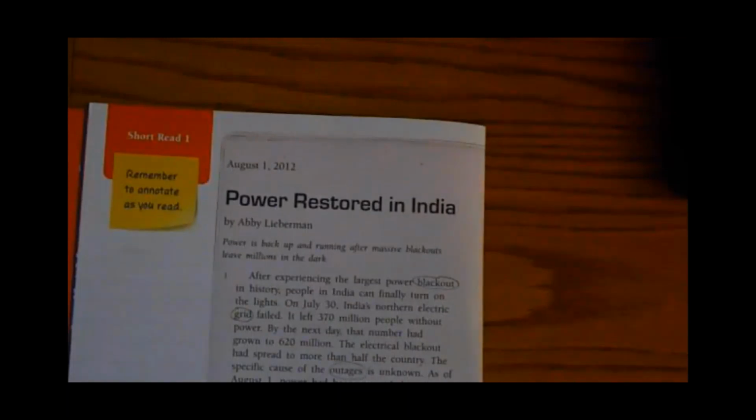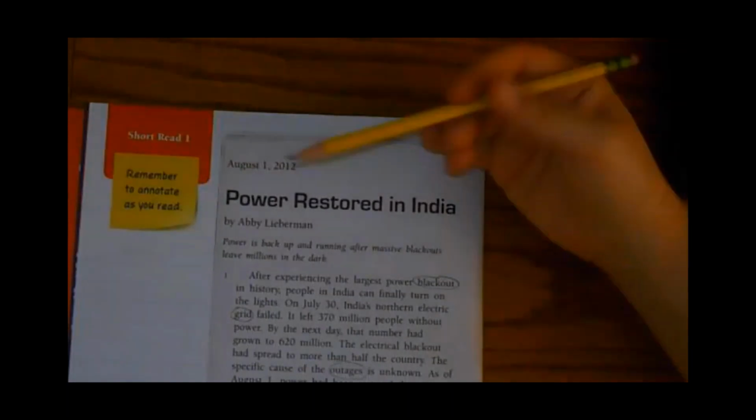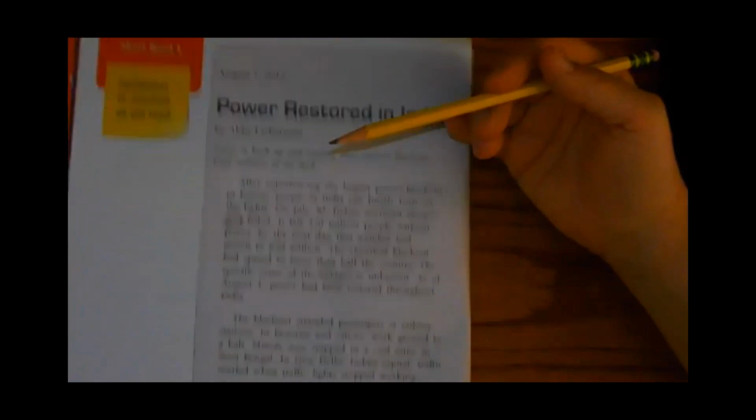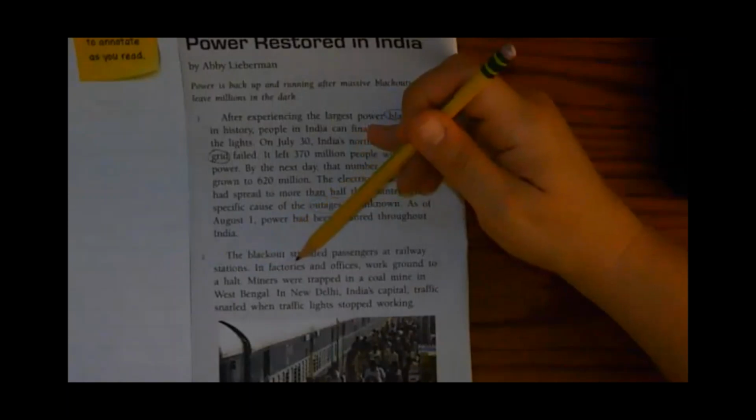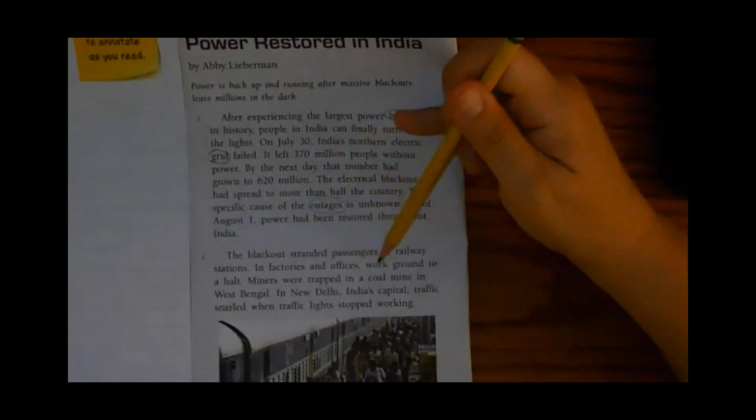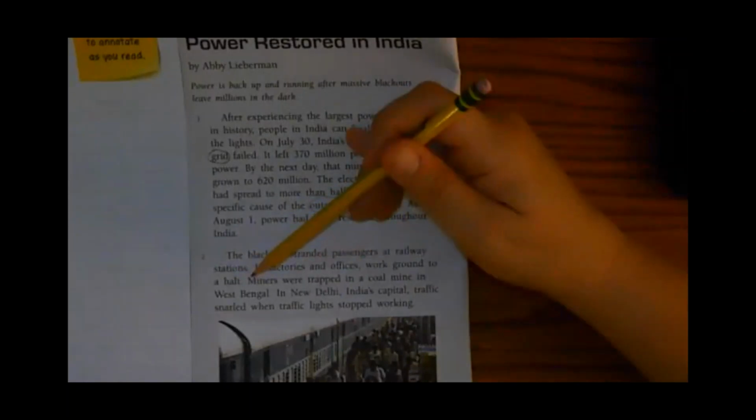Now, continue to follow along and circle your own unfamiliar words, and we will check what you have found at the end of page 5. Moving on to paragraph 2. The blackout stranded passengers at railway stations. In factories and offices, work ground to a halt.